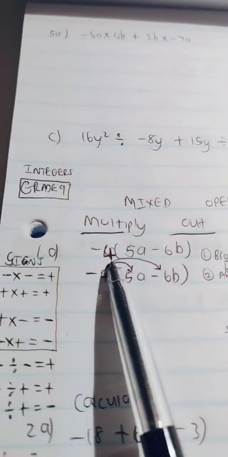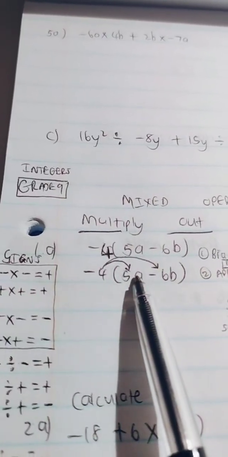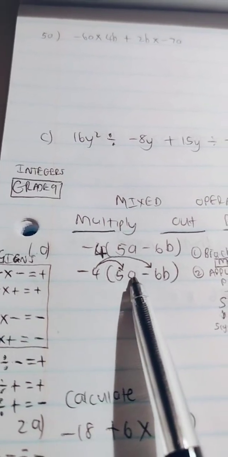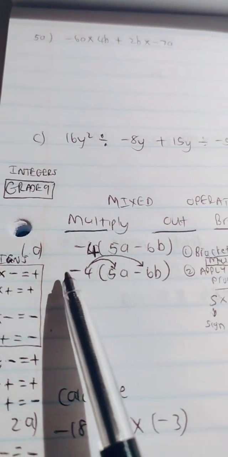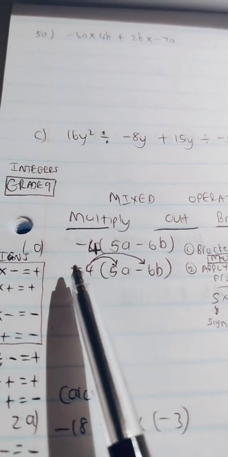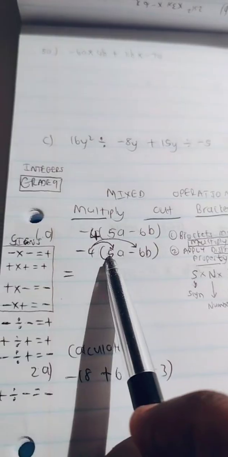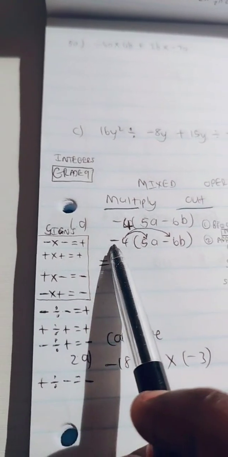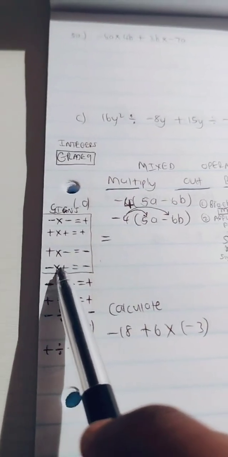So let's come here now and look at this. This negative 4, we are going to distribute it by multiplication because of the bracket to 5a. So what are we going to say? A negative sign times 5 is positive. A negative times a positive gives us what kind of sign? Remember the multiplication of signs. A negative times a positive gives us a negative sign. So I know that the sign is going to be negative.